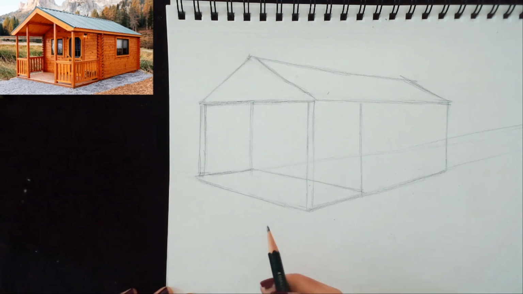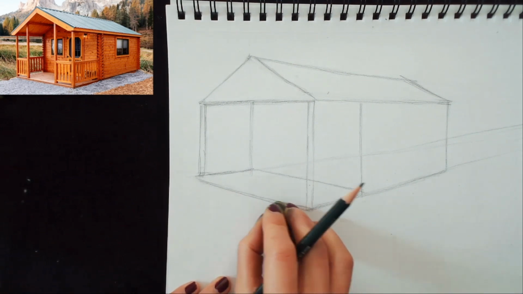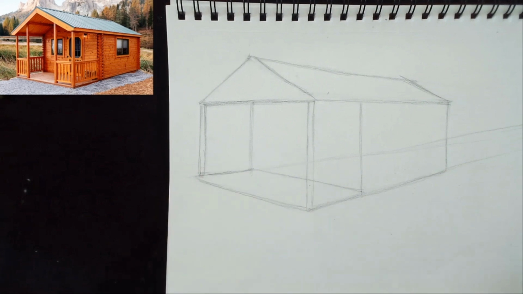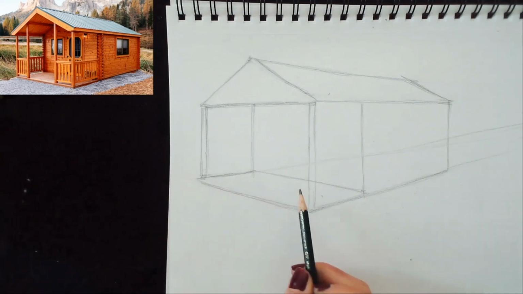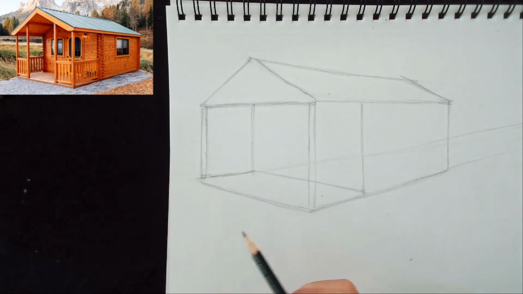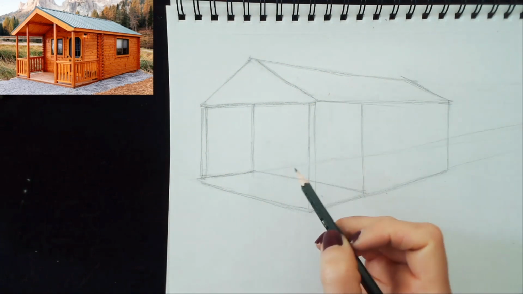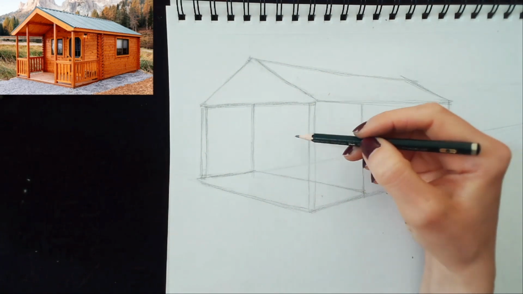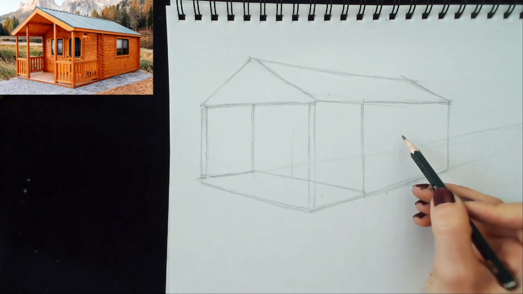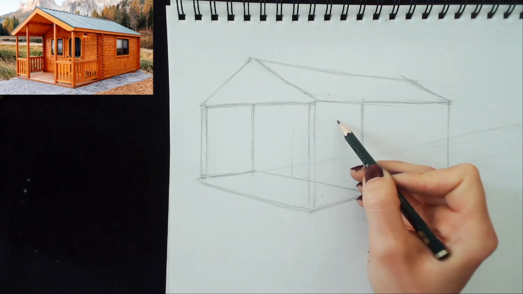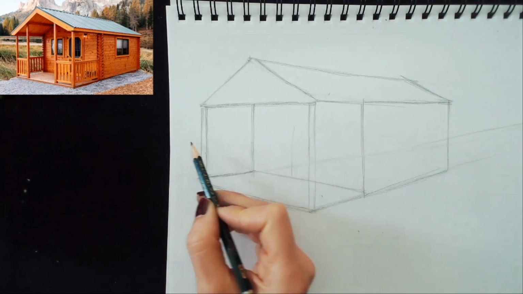I have my base structure in, and I've started separating what is porch and what is inner area of the cabin. Let's turn this into an actual little front porch section. So this is the wall where the door is and the little window over here. This is the right plane of this part of the structure. This is the left plane.